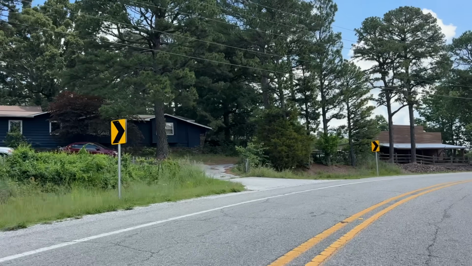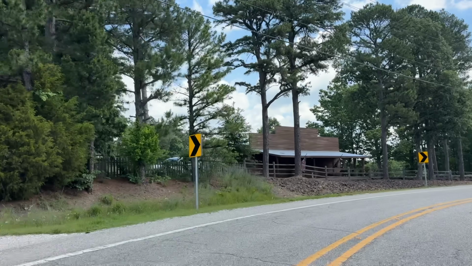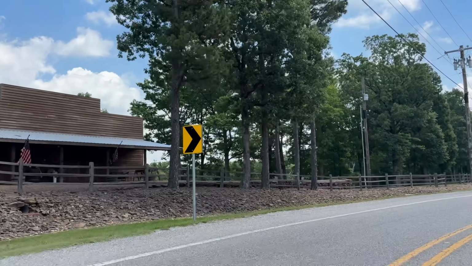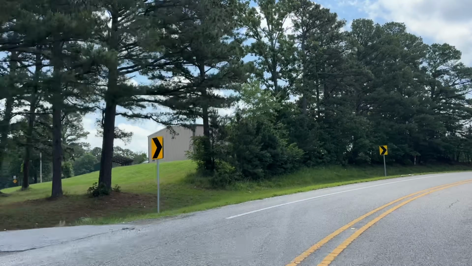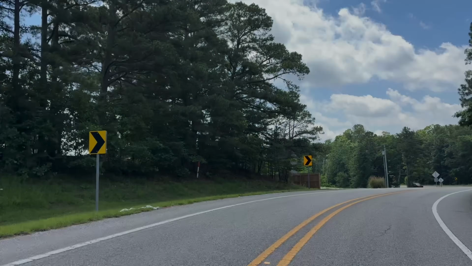This is that dot on the map earlier that we saw. It was Beacon Addition, and there's a cool looking building right there, but other than that, there's really nothing here. Couldn't find anything online about it, so probably just a name for the local housing community.